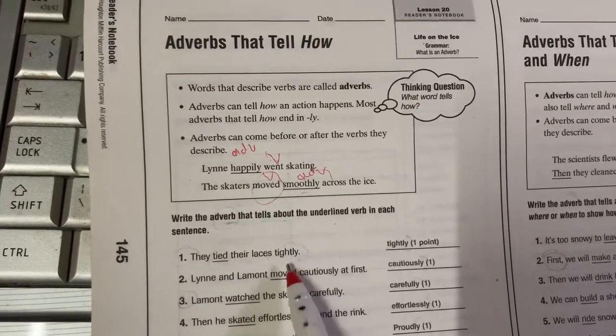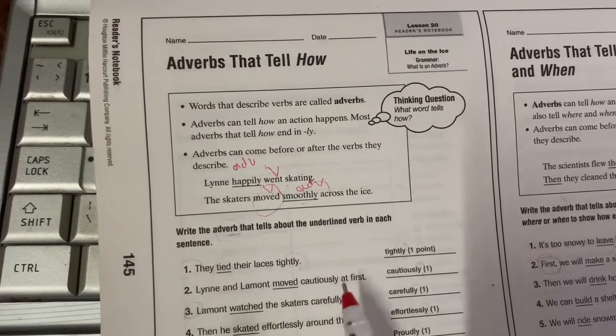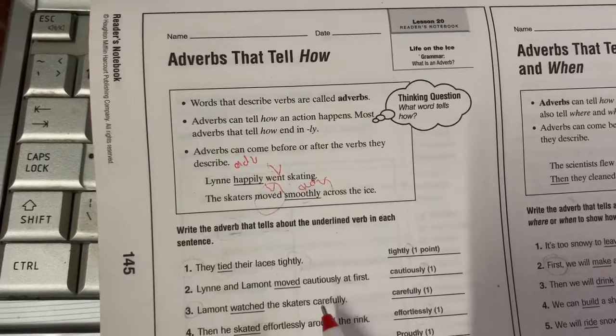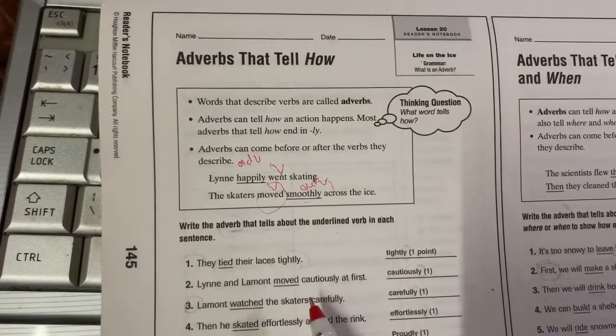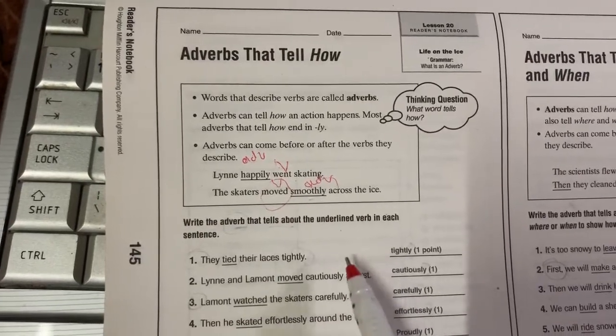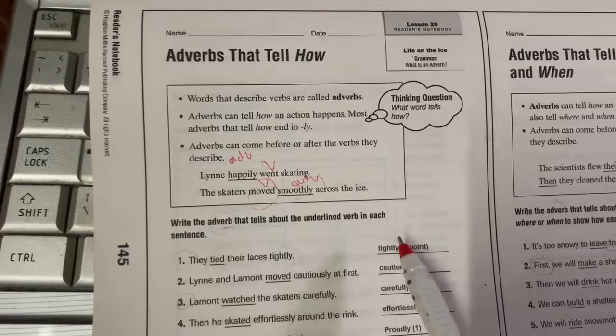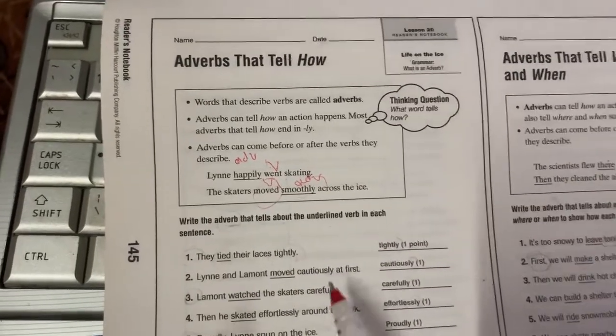What type of adverb is it? Is it adverb of time? Is it adverb of place? Or is it adverb of manner? Of course, it is adverb of manner. How did I discover that? Because it tells how the action happens and it ends with ly.